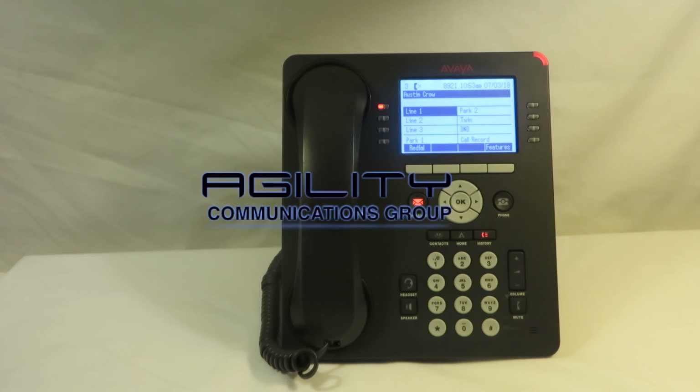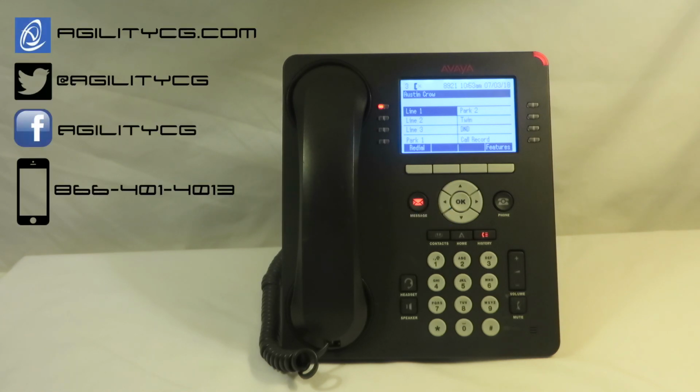We're going to be introducing you today to the 9608 IP phone set. Today we're going to be discussing the basic call handling features of the phone, as well as the physical design and the layout of the phone. The goal today is to get you a little bit more familiar and comfortable with what you can expect during a couple of the call scenarios, which I will be walking you through.